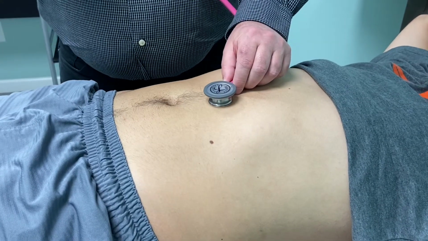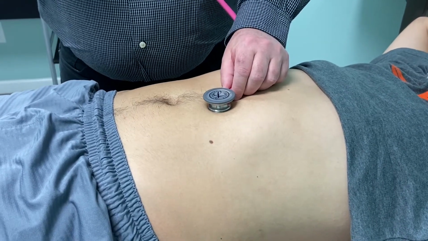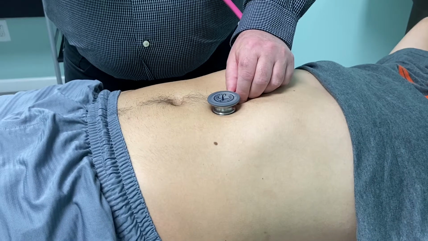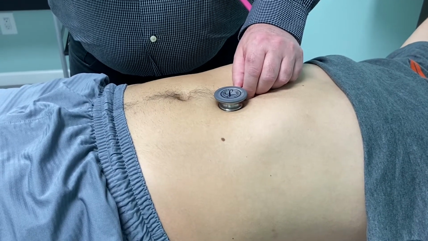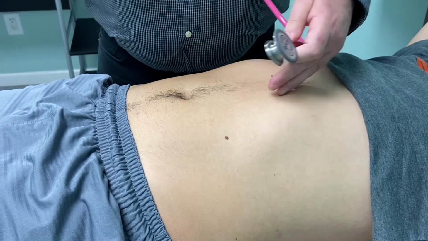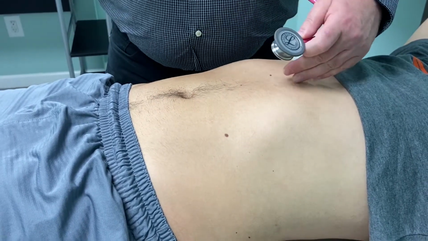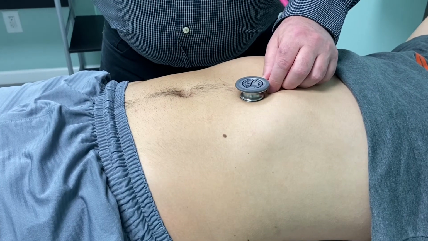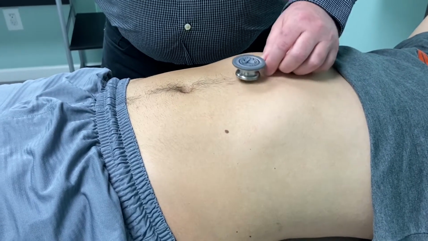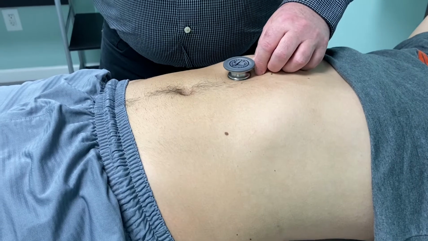Your aortic artery is just off to the left of center here. You're going to listen very closely there. And then in the costal angle, we're going to listen for renal artery bruits on either side here and here.